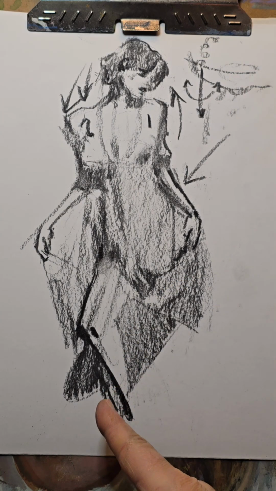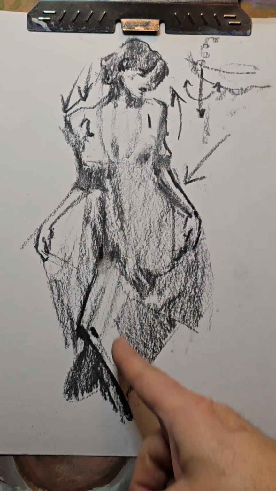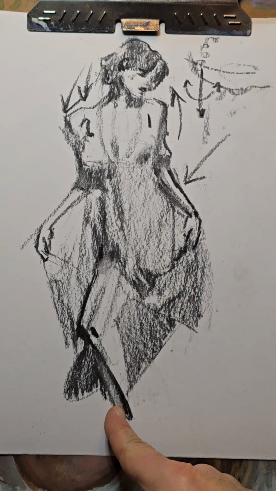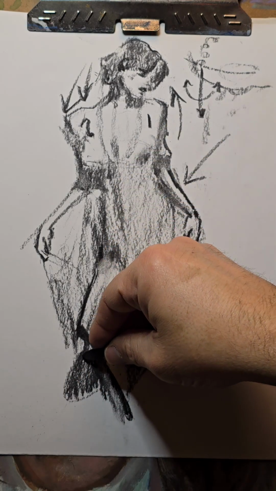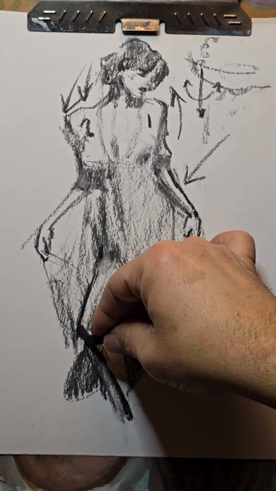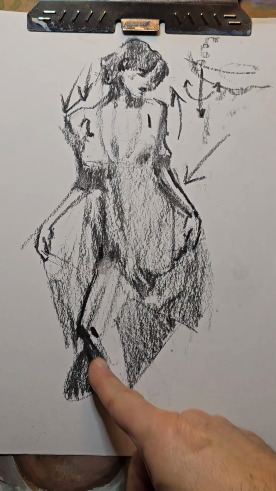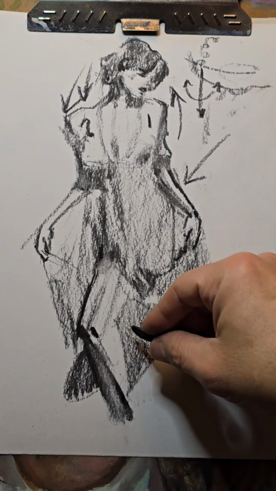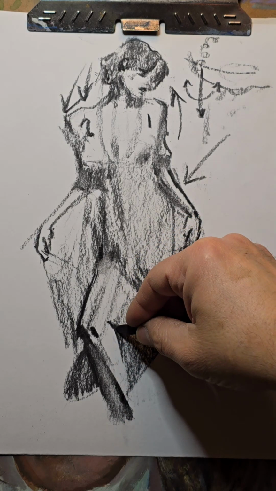And be careful, because this is her left thigh and calf, but here I see her right calf and shin. So not to confuse, this is the shin of the left foot, then that's the calf.